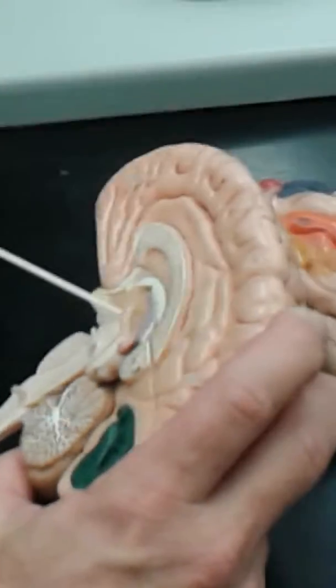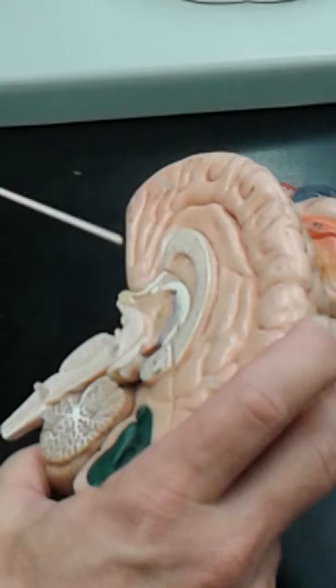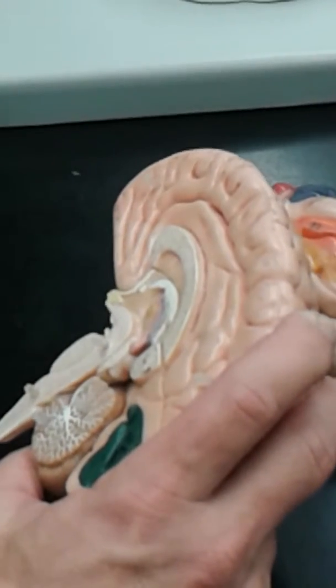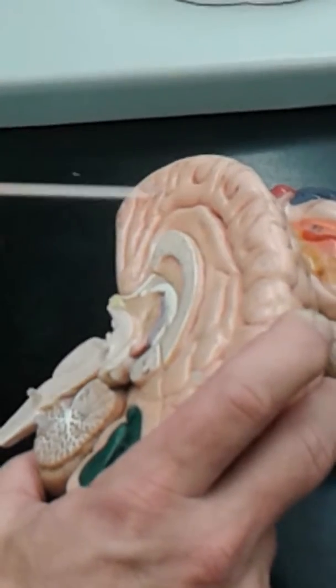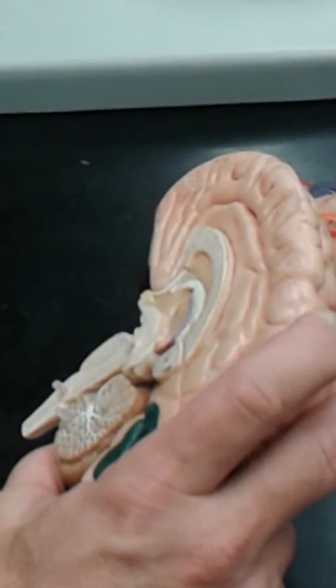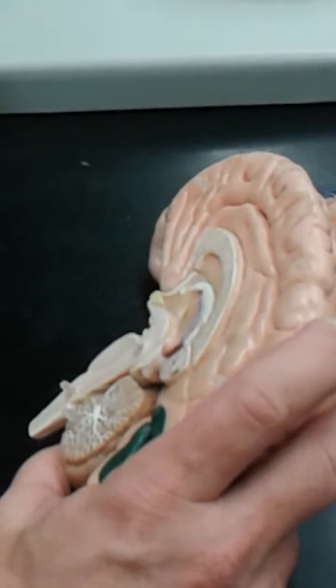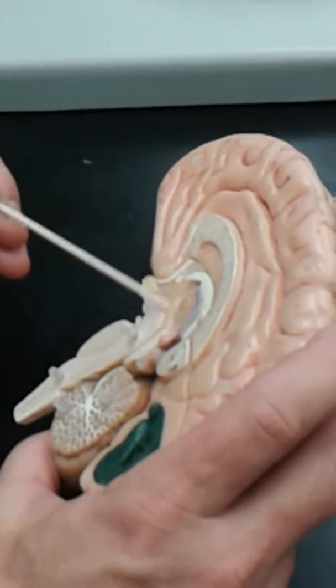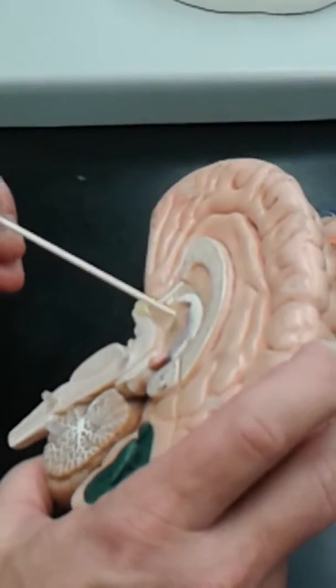The diencephalon right here, again, controls things like relaying sensory information up to the brain, to the cerebrum, I should say. It controls your body temperature. It controls your thirst, your hunger, things like that. Even some of the sex drive and emotions come from this area here.